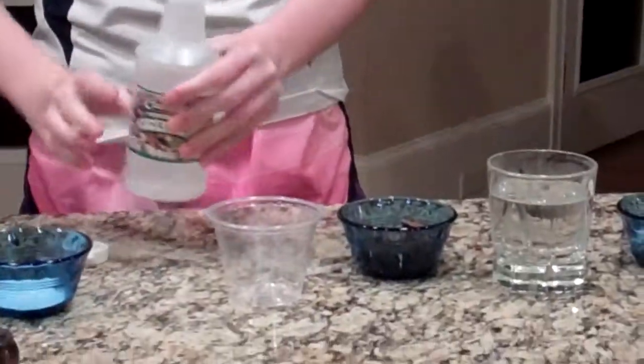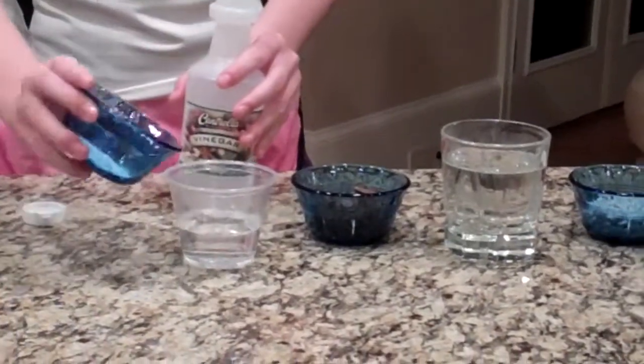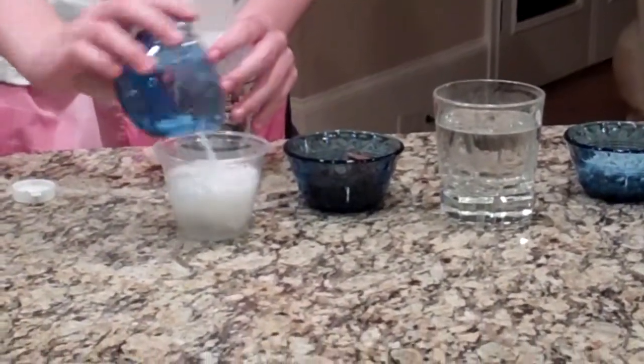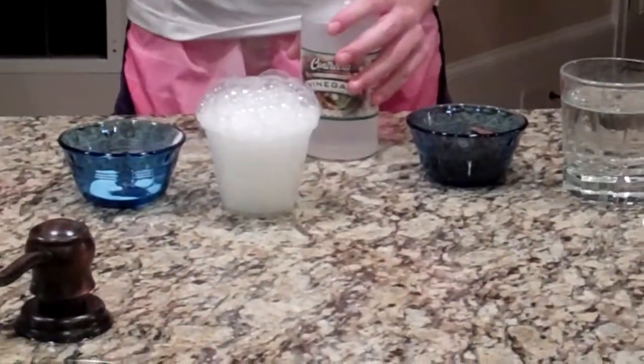And for a third example of a solution, you would mix baking soda and vinegar. When doing this, mix them together, and it fizzes, becoming one solution instead of 2.